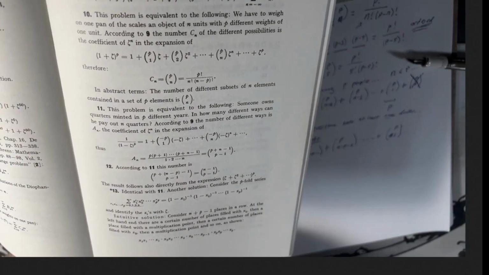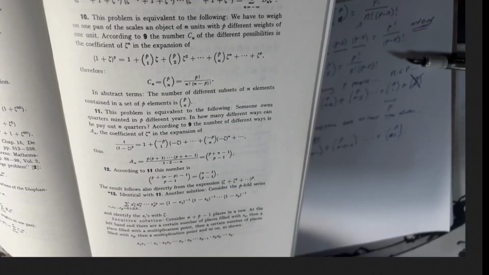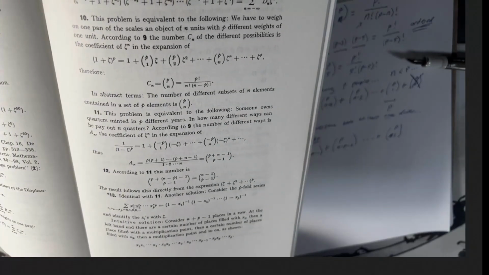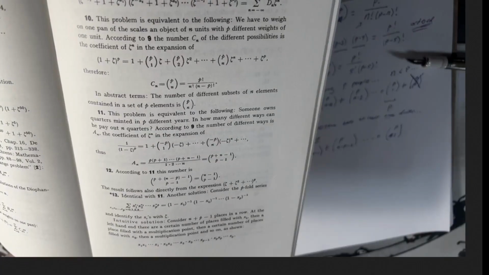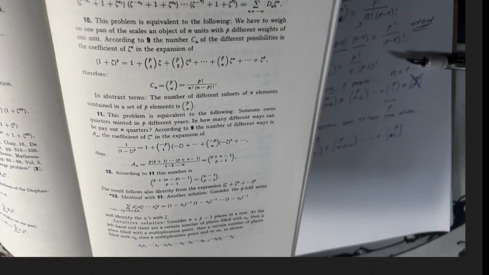I'm going to have to review this and talk to you guys about it next time. Someone owns quarters in P different years. How many different ways can you pay out N quarters?